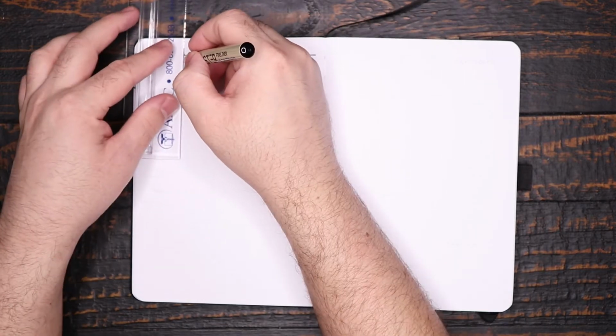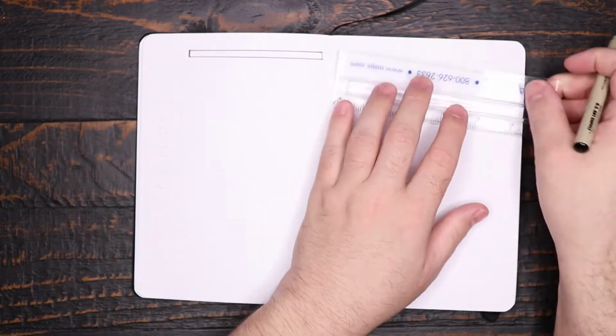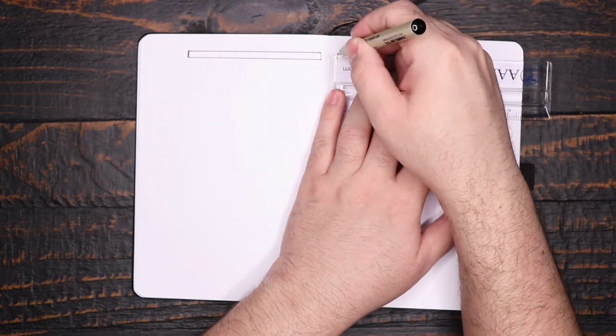And with that, let's get right into it and get down to business with our 2021 February bullet journal setup.